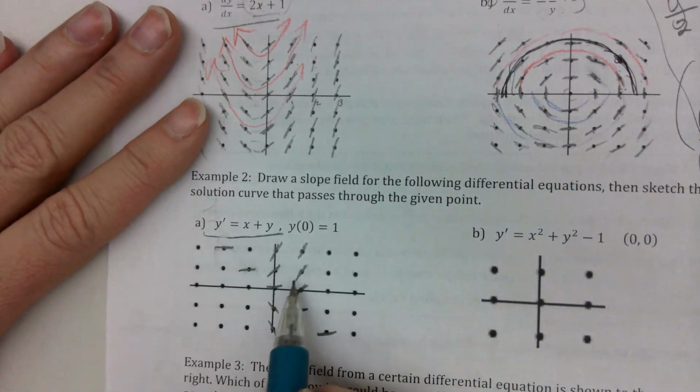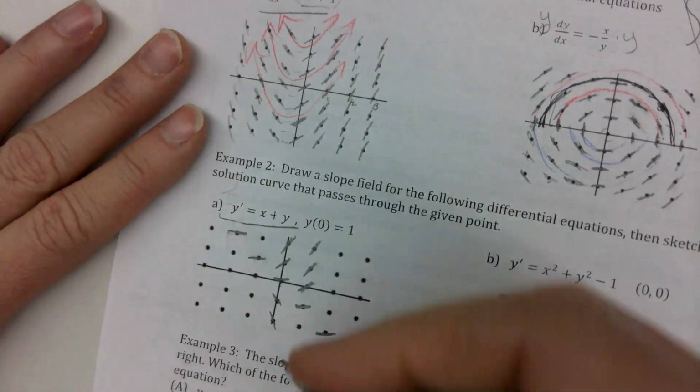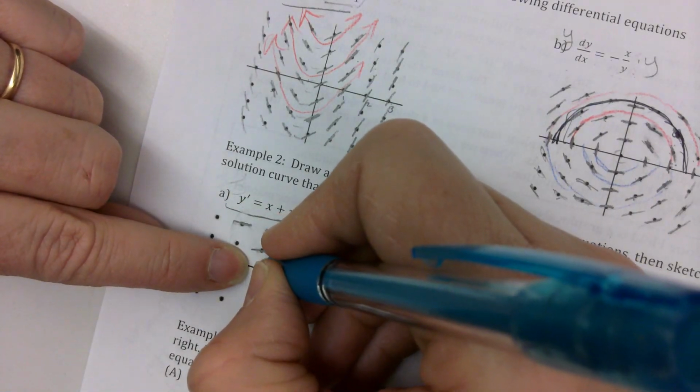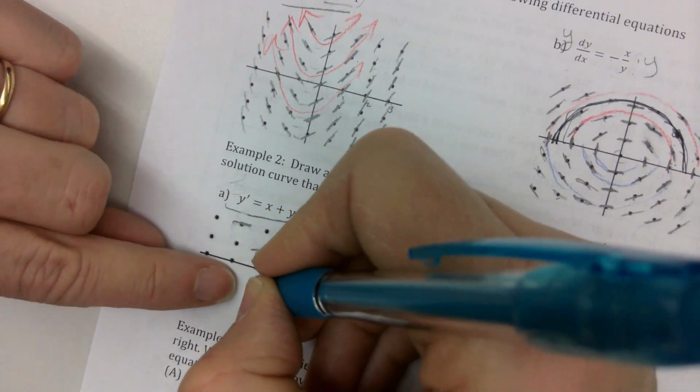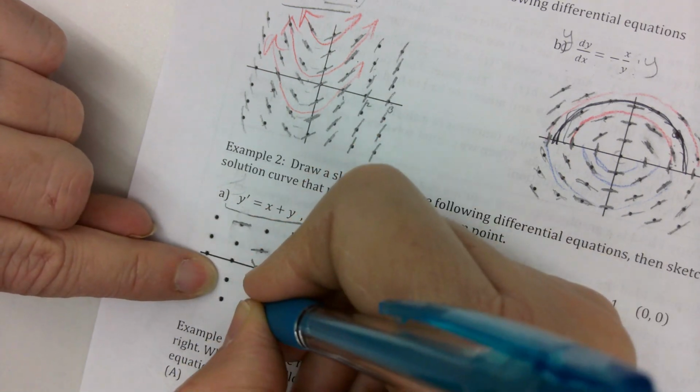The negative 1 plus negative 1 is negative 2, right? All right, so negative 1 plus 0, negative 1 minus 1, negative 2, negative 3 here.